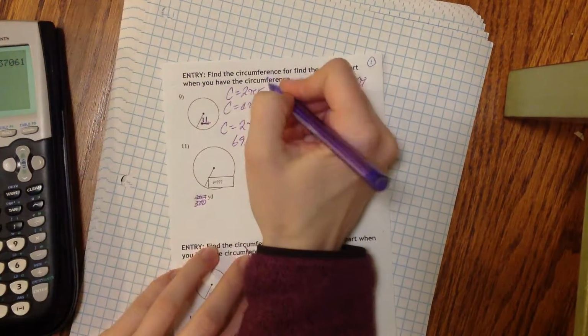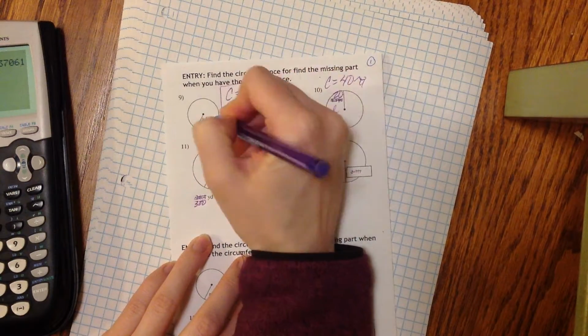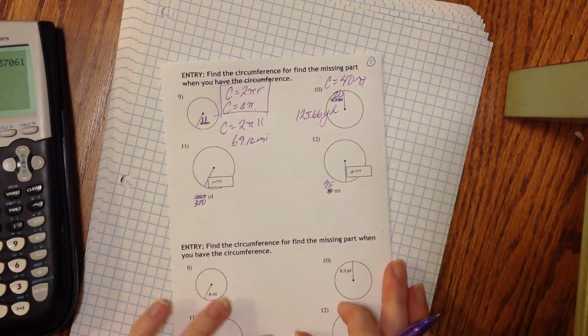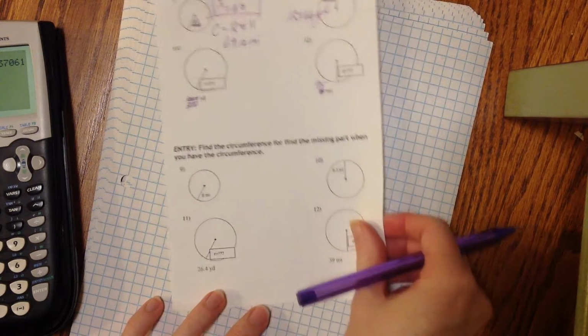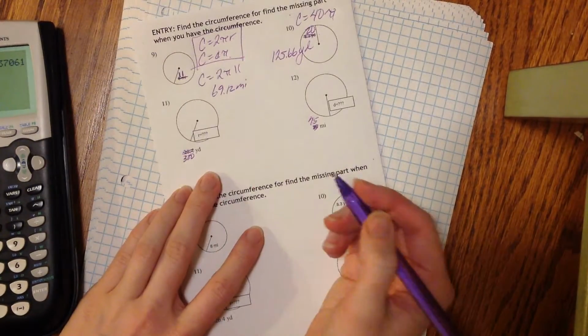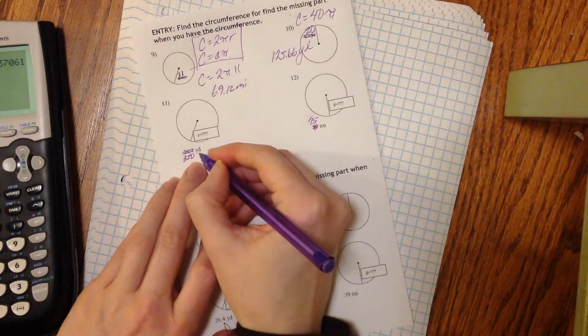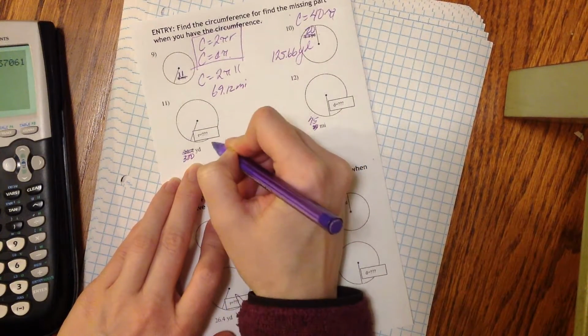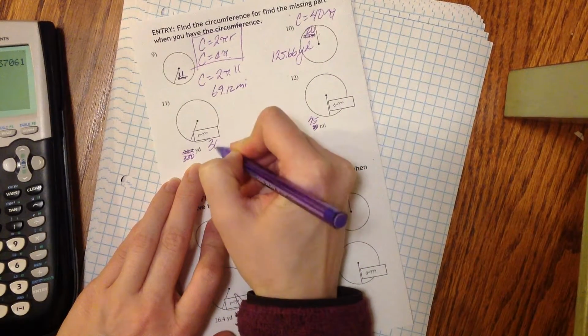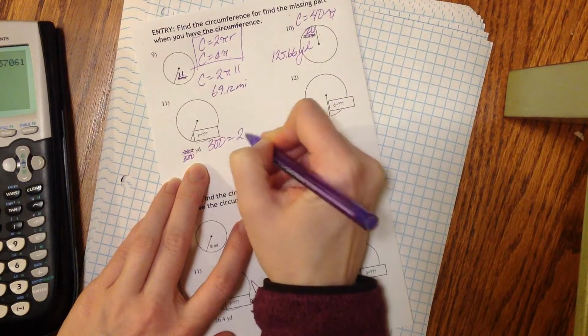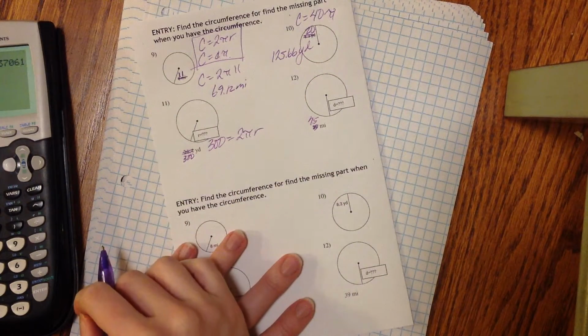Just use our formulas here that we proved. Use the information we have to get this circumference out. Alright, let's try the ones where we work backwards. Okay, so let's say here we have 300 yards is the answer. So 300 equals, but this time we don't know the radius.